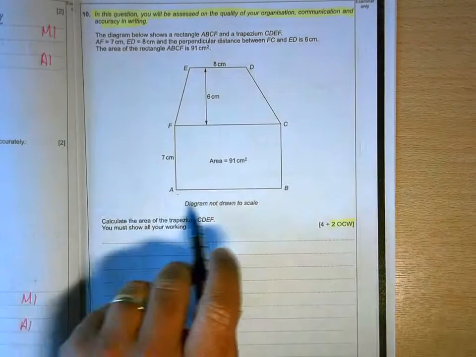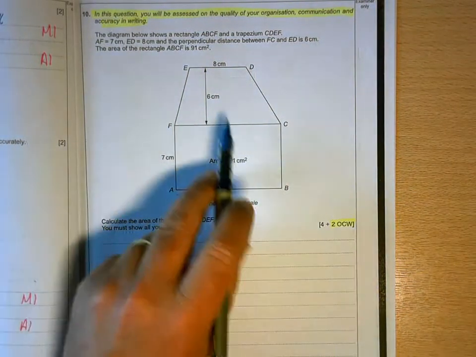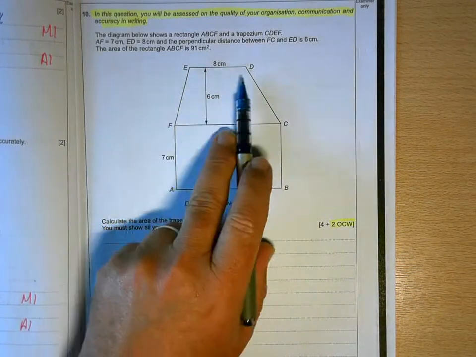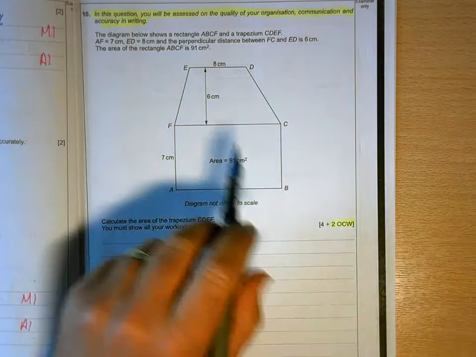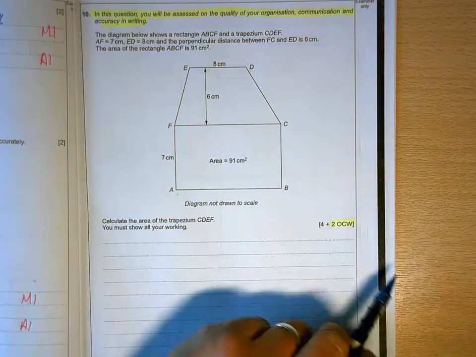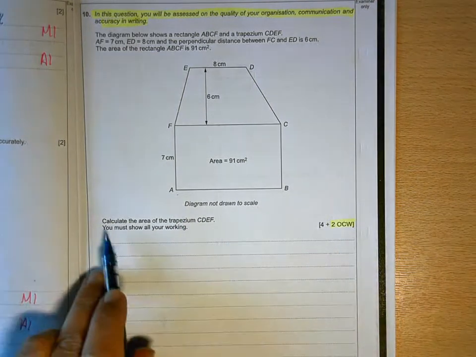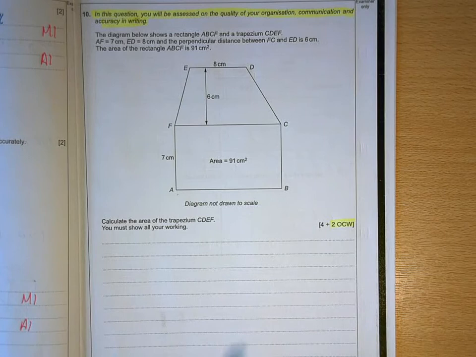So AF is 7, so one side of the rectangle is 7, ED is 8, and the perpendicular distance between FC and ED is 6 centimeters. The area of the rectangle ABCF is 91 square centimeters. Calculate the area of the trapezium CDEF.